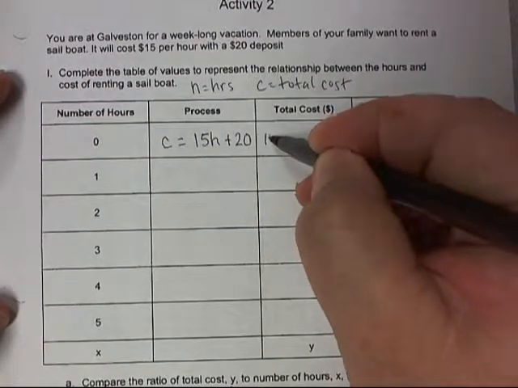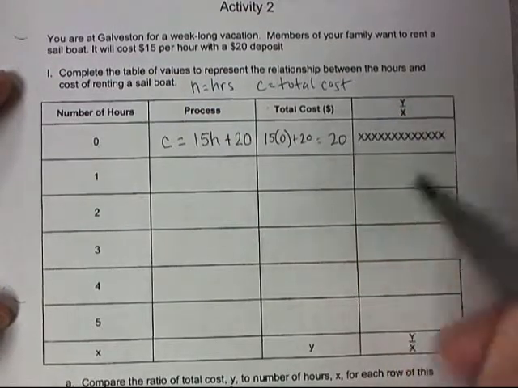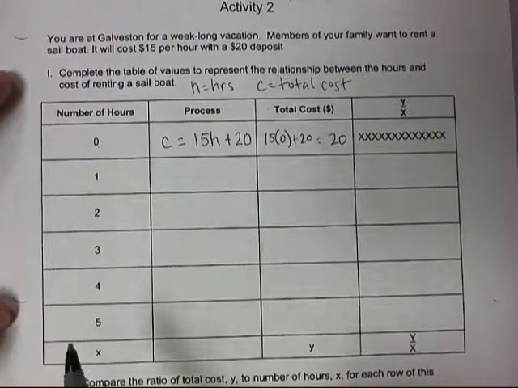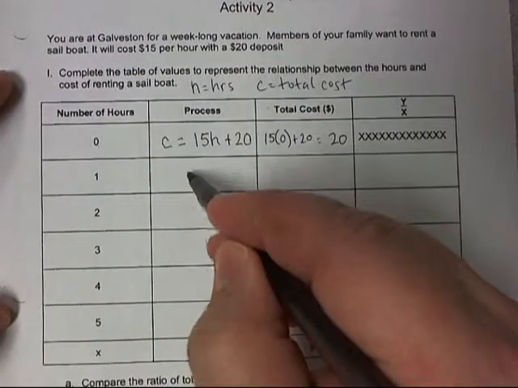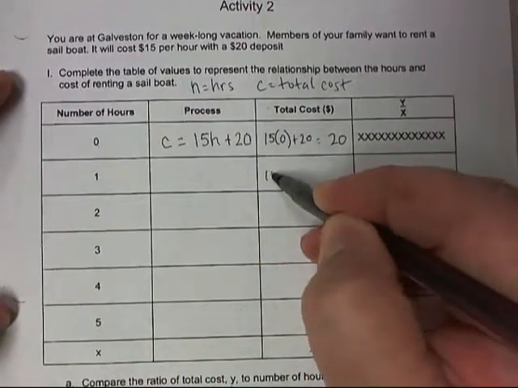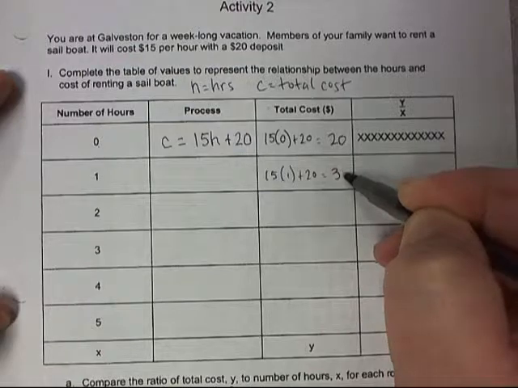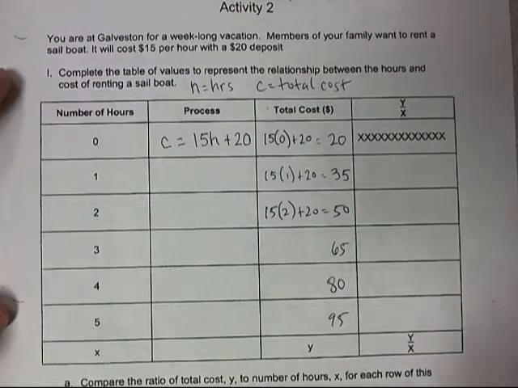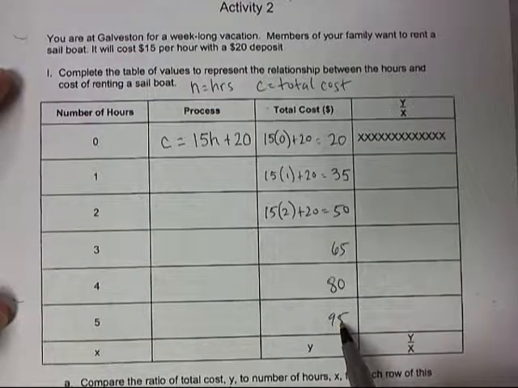15 times 0 plus 20 equals 20. So if I don't use a sailboat at all, I'm just out my deposit. The number of hours, 1, let's substitute 1 in for hours. So I have 15 times 1 plus 20 equals 35. And go ahead and continue finishing out the rest of the table. We see that when you rent the sailboat for 5 hours, you're paying a total of $95.